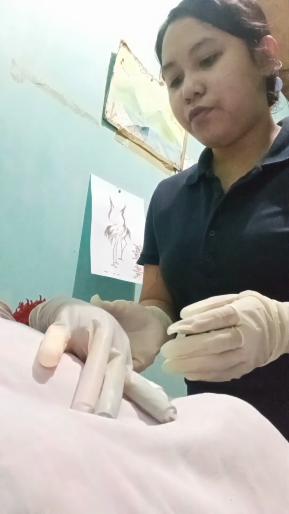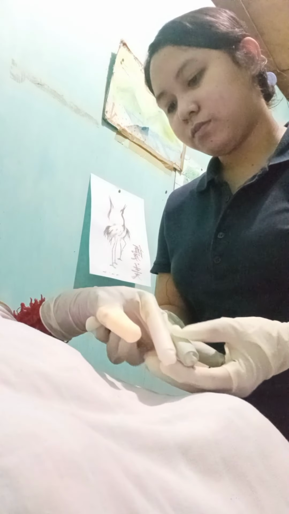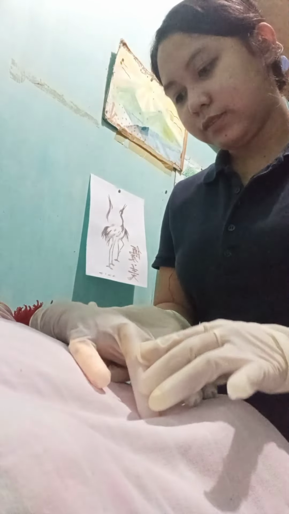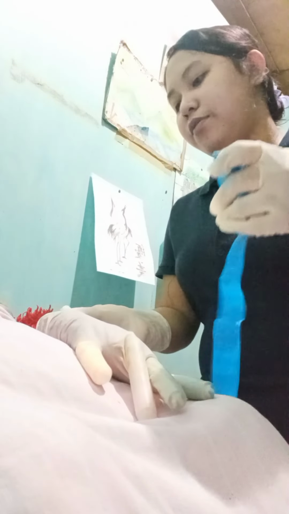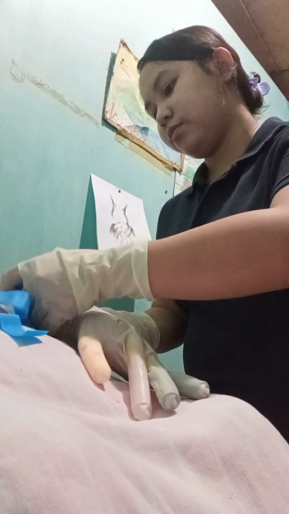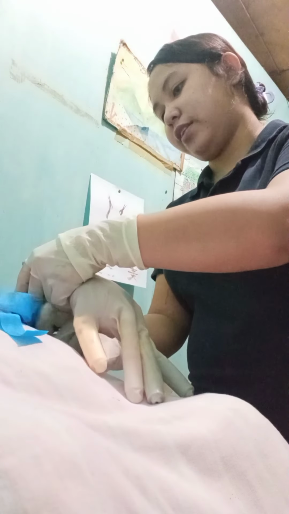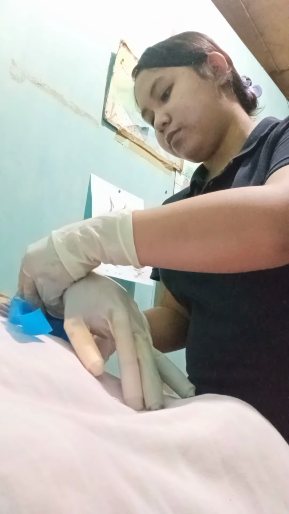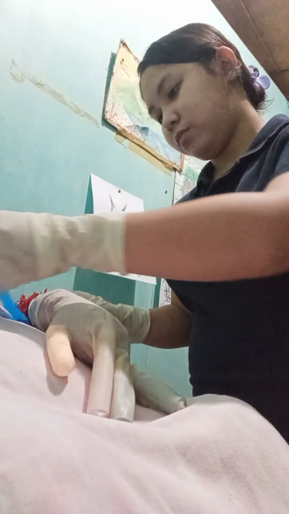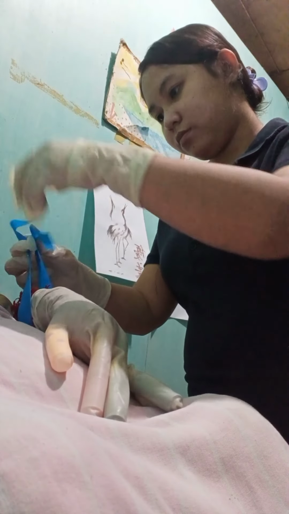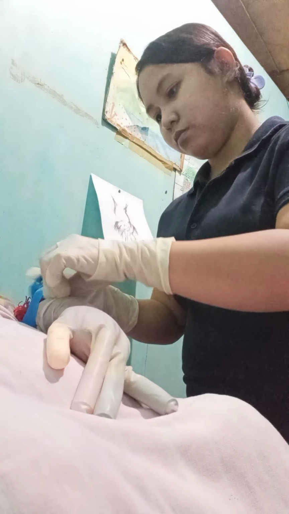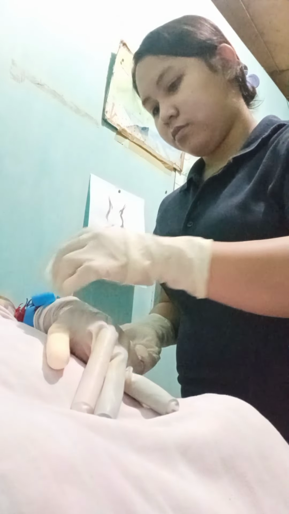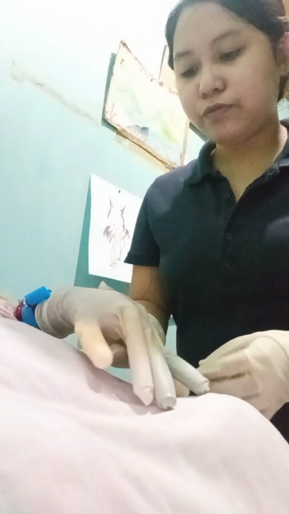Select the vein for IV placement. Then, apply the tourniquet 2 to 6 inches above the insertion site. Then, check for the presence of radial pulse.